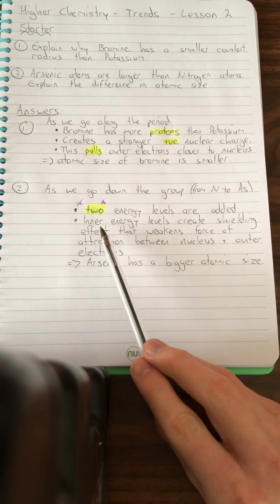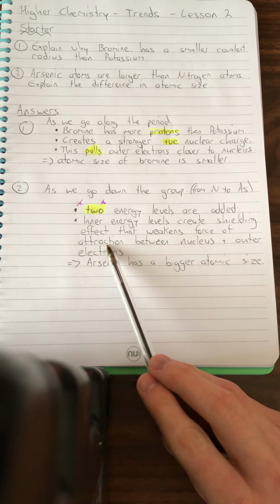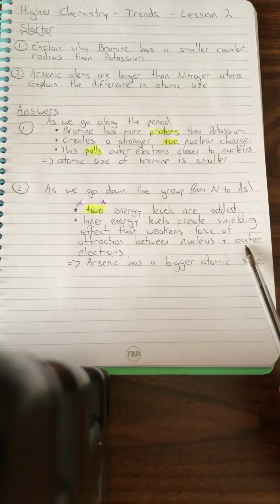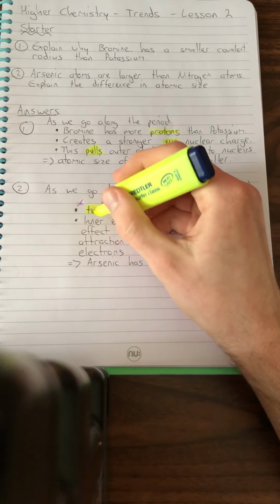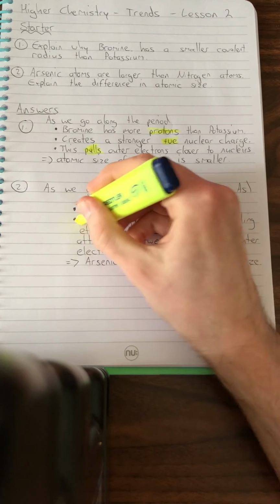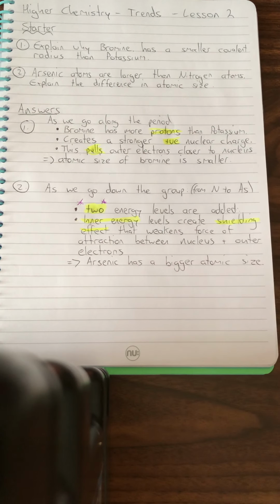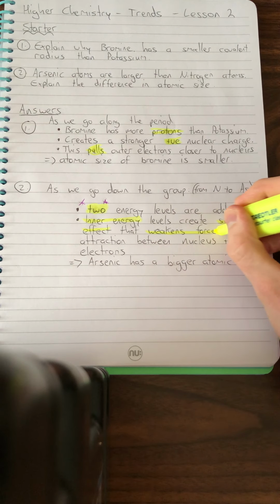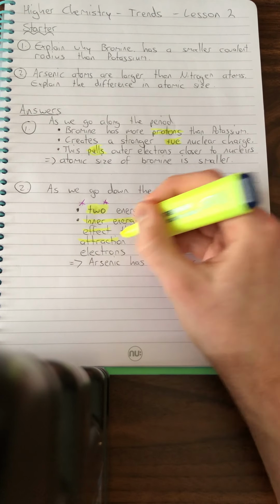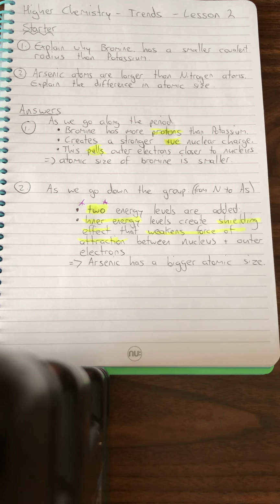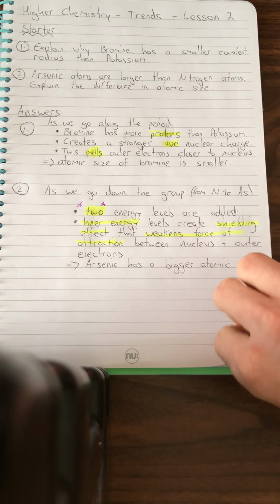And what does that shielding effect do? It weakens the force of attraction between the nucleus and the outer electrons. Okay, and that's why arsenic has a bigger atomic size. So the key words there being the inner energy levels, they're creating the shielding effect, and then the weakening of the force of attraction. That's your key points there. So well done if you got that.